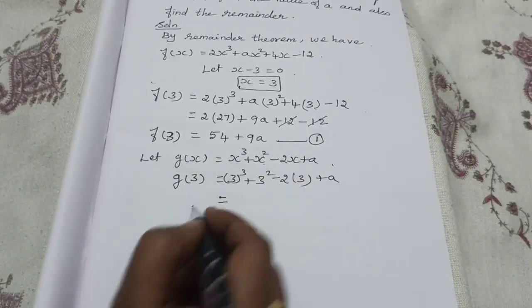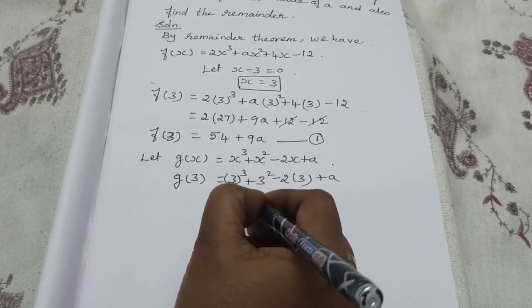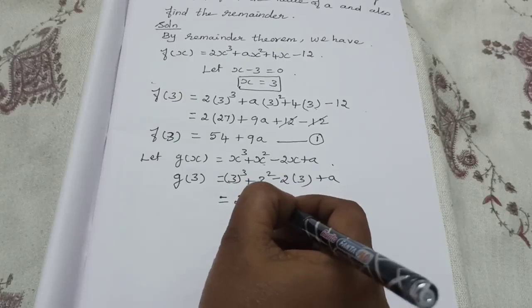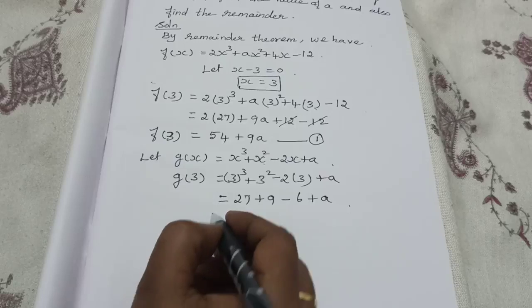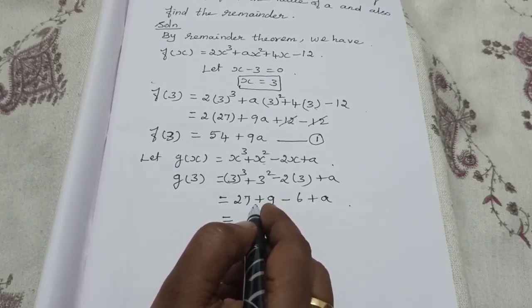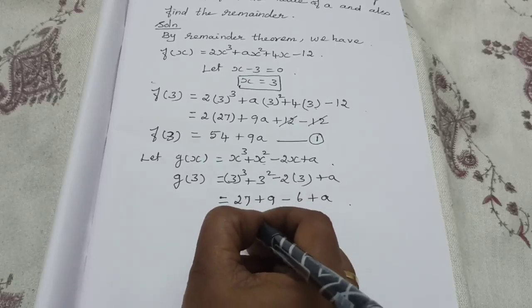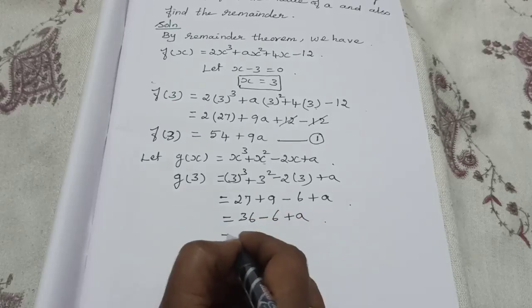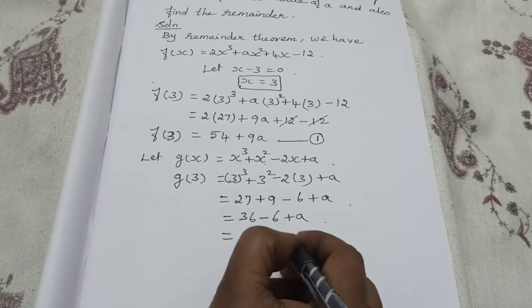Then 3 into 3 into 3 is 27, 3 3s are 9, 9 3s are 27, plus 9 minus 6 plus a. Then we add these: 27 plus 9 is 36, minus 6 is 30, so 30 plus a.